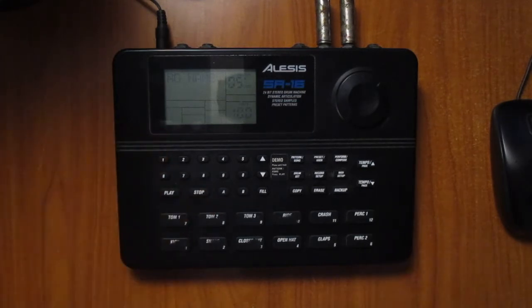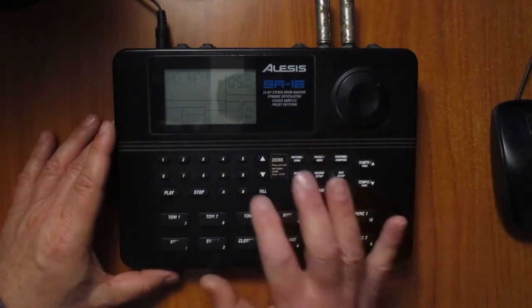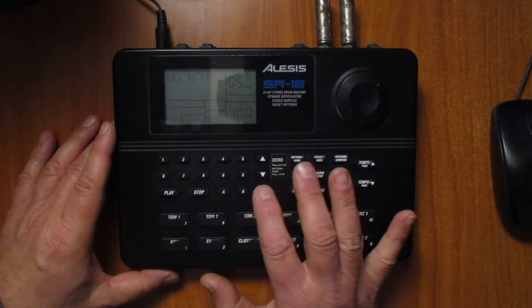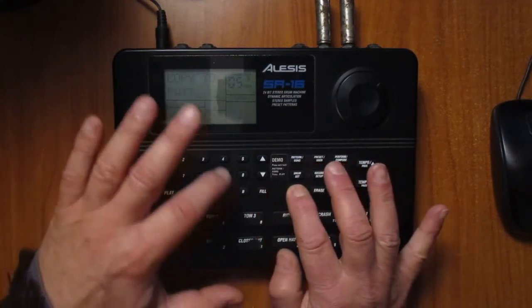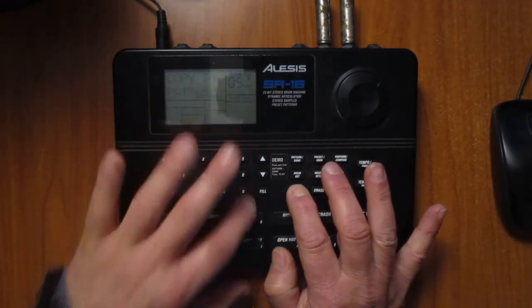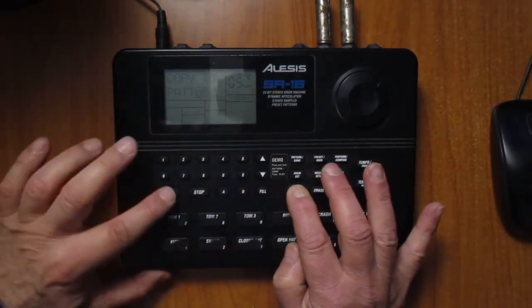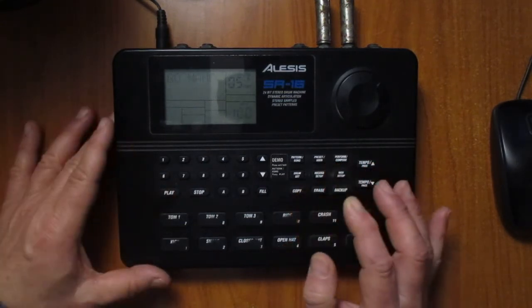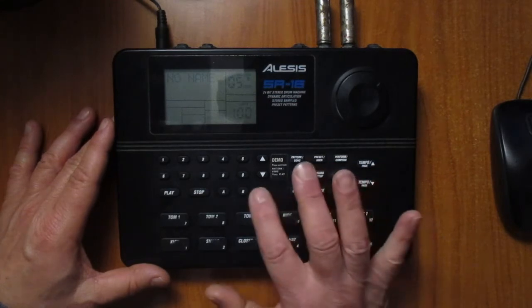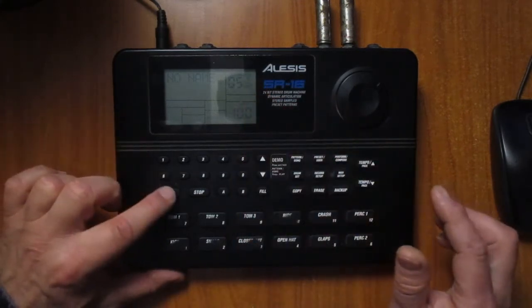That's alright. And now I'm going to copy the 05B user again to another fill. This time it's going to be 05B fill instead of A fill. So I'll have another variation. It says copy. So now if I hit 05B fill, I will hear this variation again.